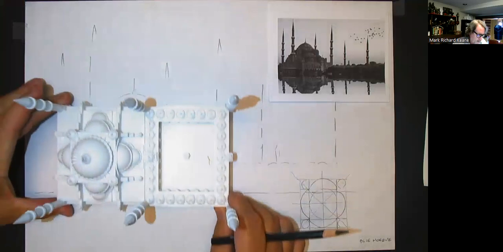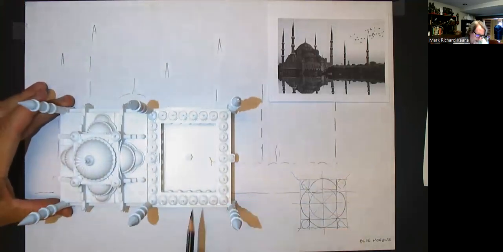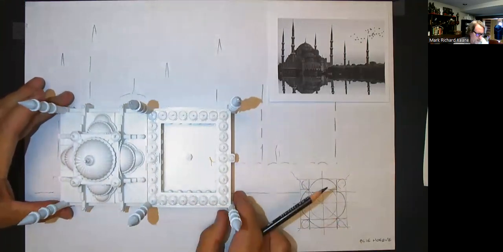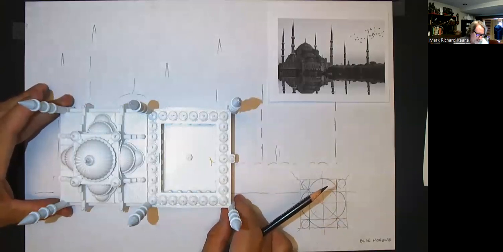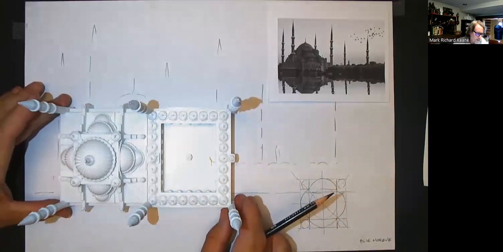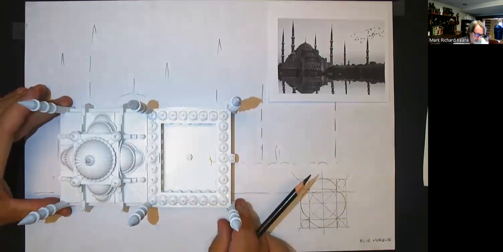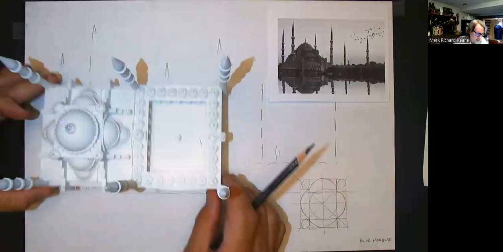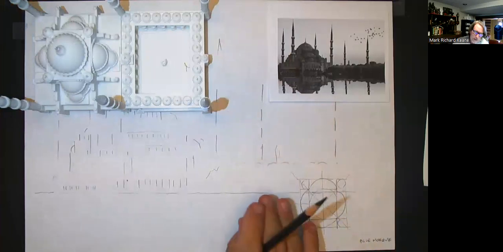So the structure has 13 domes and 6 minarets and a courtyard adjacent to it. Enormous structure is about 250 feet by 213 feet total. The 5 main domes are accompanied by 8 smaller ones, and the minarets reach to about 210 feet. So it's got a great scale and presence, as you can see by the little photograph we're going to draw from here on the right, sitting on the water's edge.